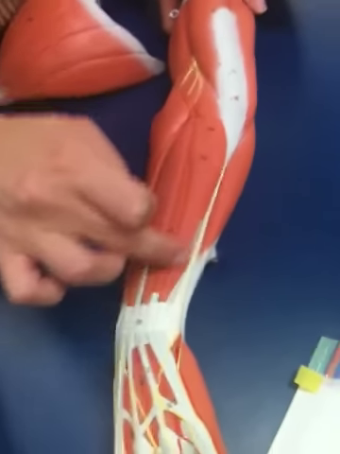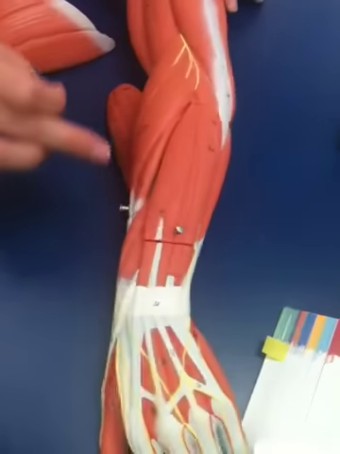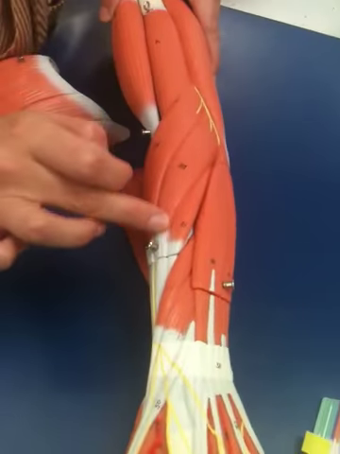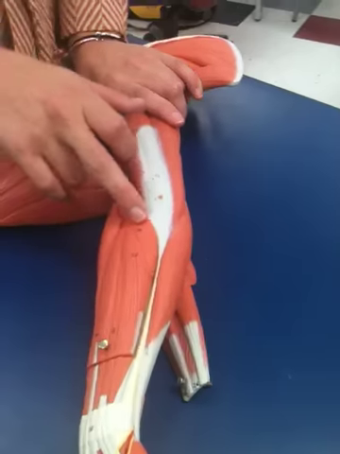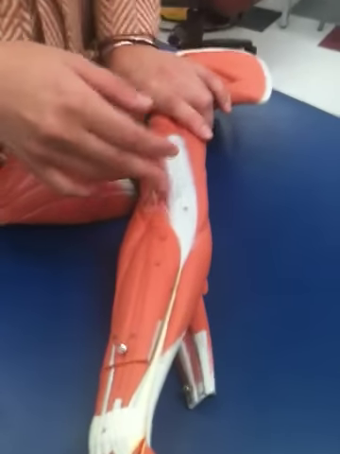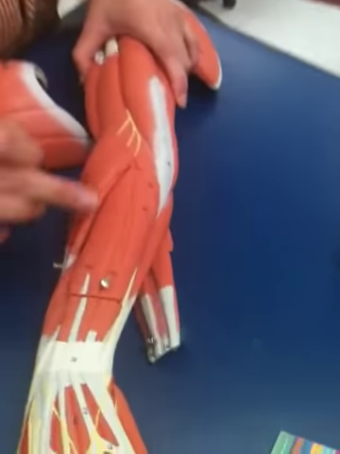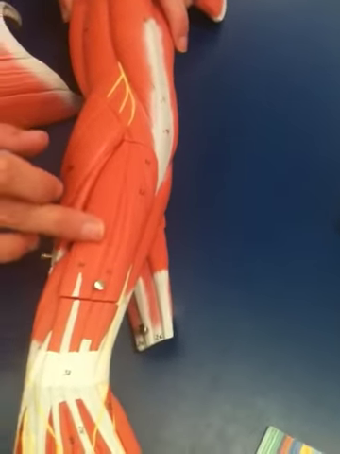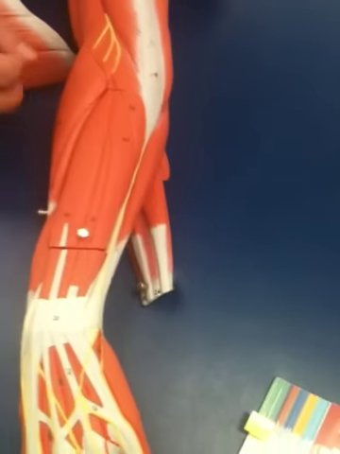This is your extensor carpi ulnaris and your extensor carpi radialis longus and brevis. This little thing over here is your anconeus. I don't think it even has a function. This is your extensor digitorum muscle, and your extensor digiti minimi is the little tiny one that runs right here.